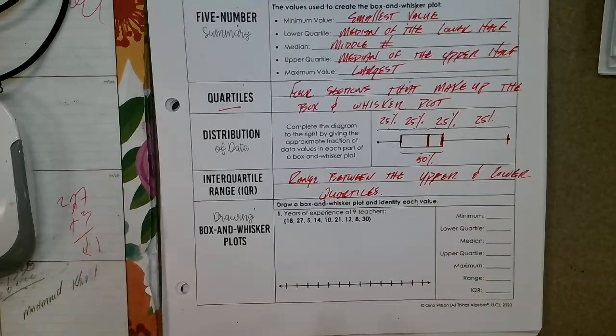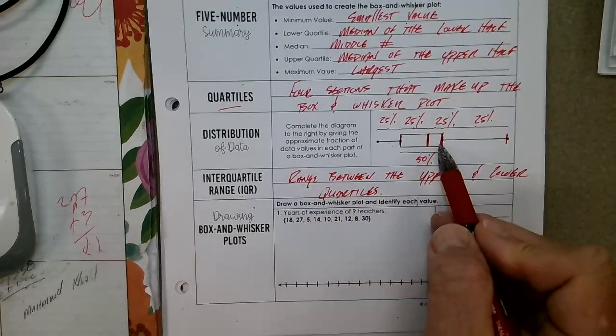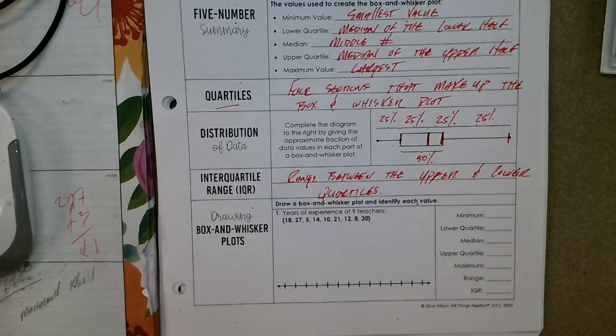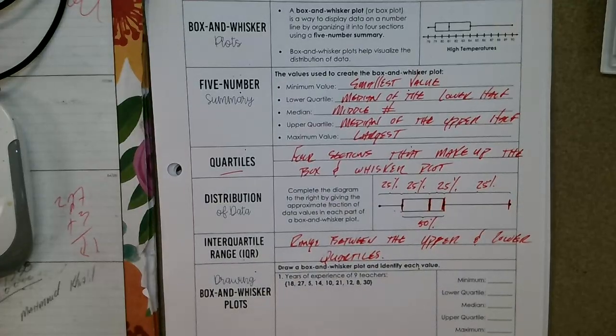Quartiles means fourth, and range tells us to subtract. We're going to subtract this value from that value. Go ahead and get caught up there. I'll slide that down, and you can go from there.